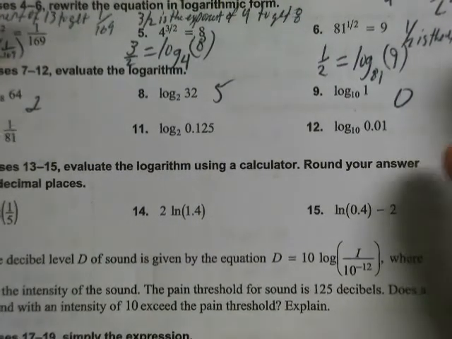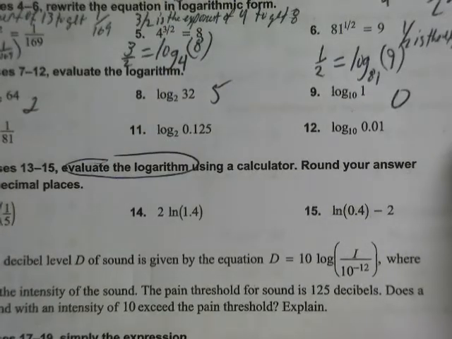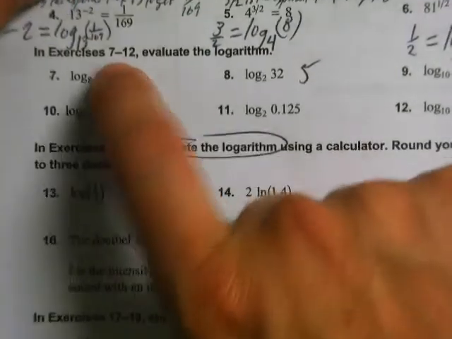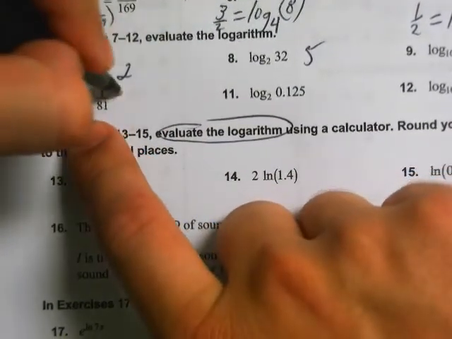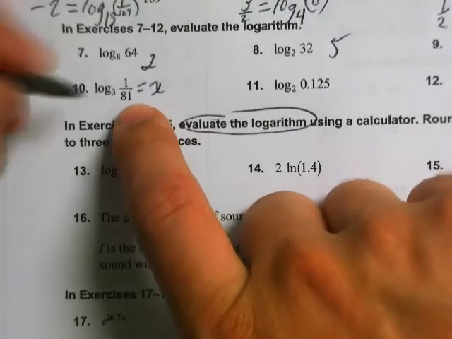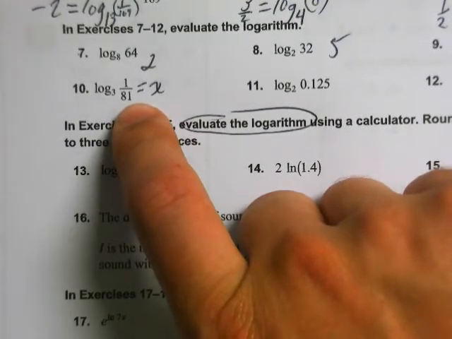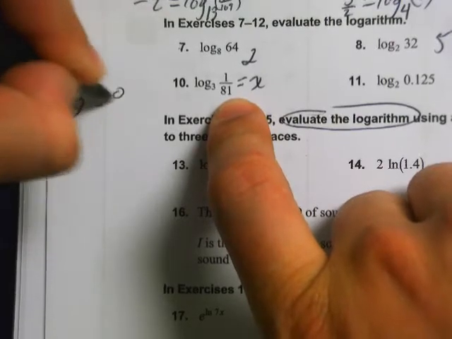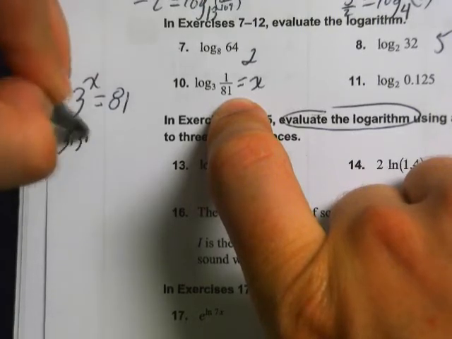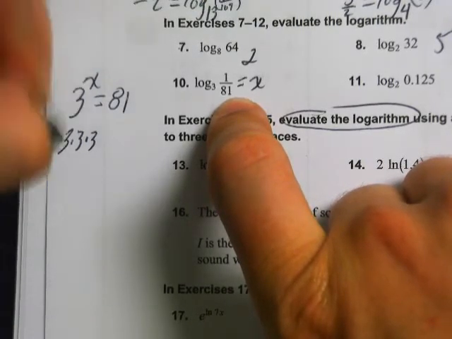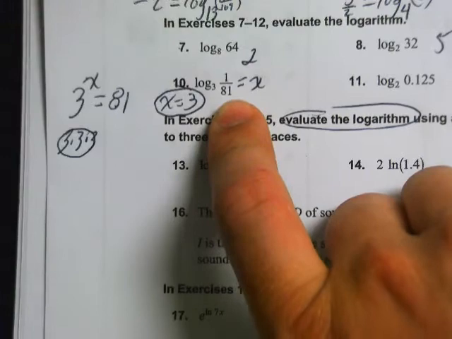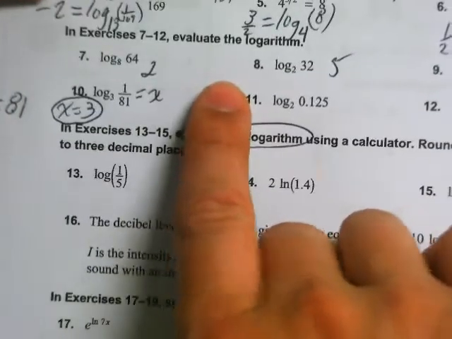On the next one, they ask you again, evaluate the logarithm using a calculator. So we're going to do the same thing. On this one, if we wanted to go no calculator route, this would say, right, because we don't know what that is, x is the exponent of 3 to get 81. I would have to say that 3 times 3 is 9, and 9 times 3 is 81. So 3 to the power of 4 is 81, so x equals 4. And that's how I'm getting these responses without any calculator.